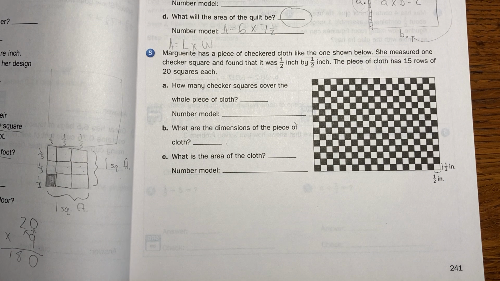So Marguerite has a piece of checkered cloth like the one shown below. She measured one checker square and found that it was 1/2 inch by 1/2 inch. The piece of cloth has 15 rows and 20 squares each. So this is almost like a carbon copy of what we just did above.